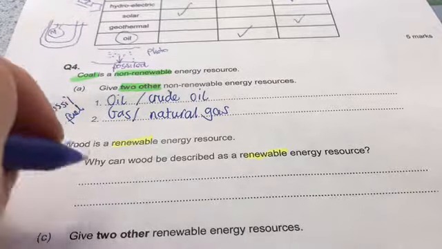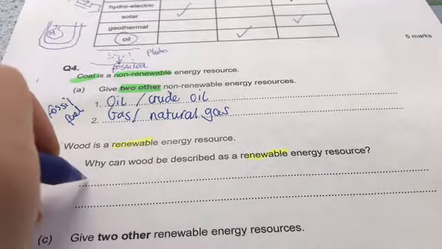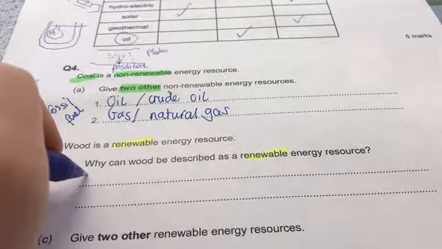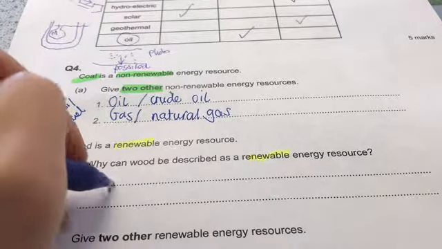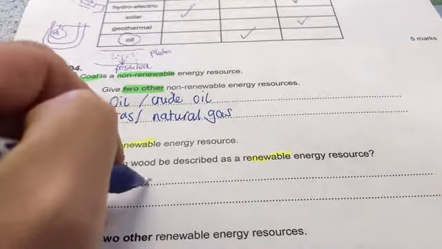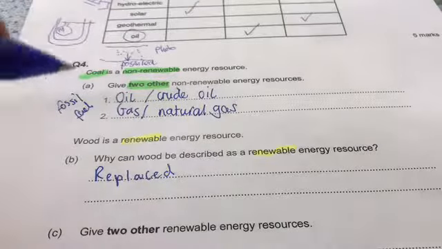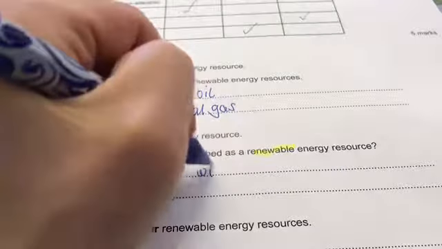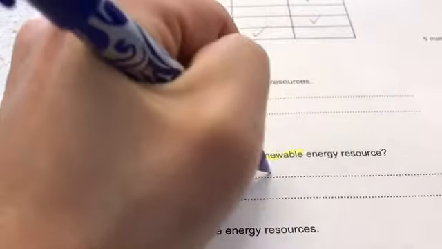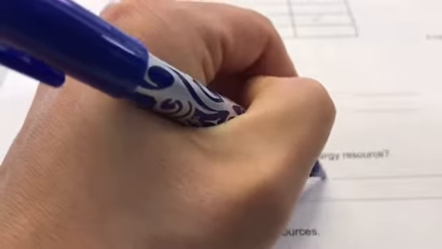Okay, so if you couldn't, it is a renewable resource because it can be replaced. You can't use the word reused, you must use the word replaced within a human lifetime or span.